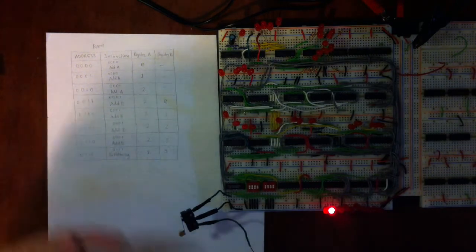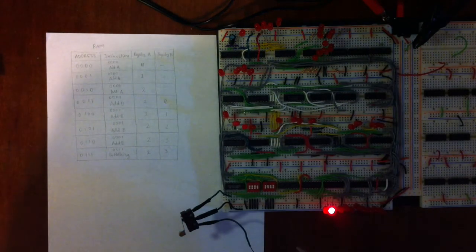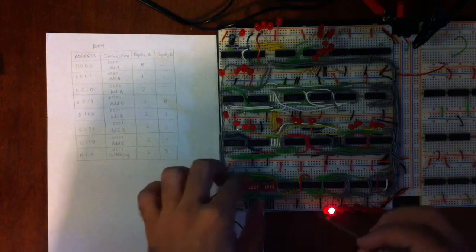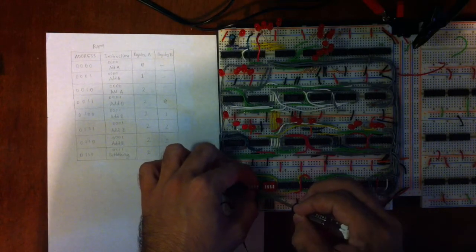Okay, so we added some instruction B, and now we're going to do the do nothing. So that will be instruction 7.